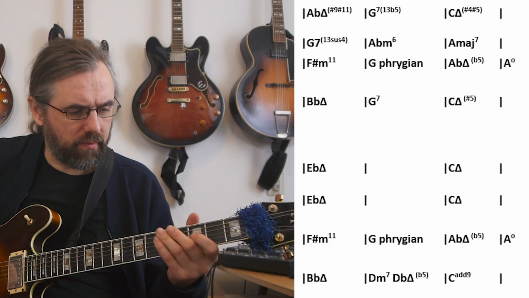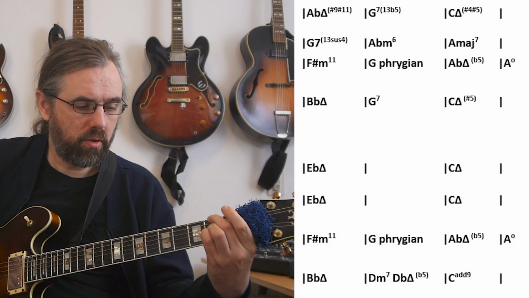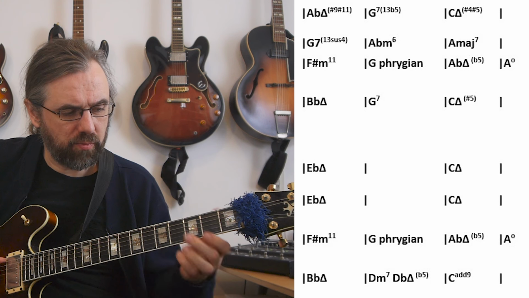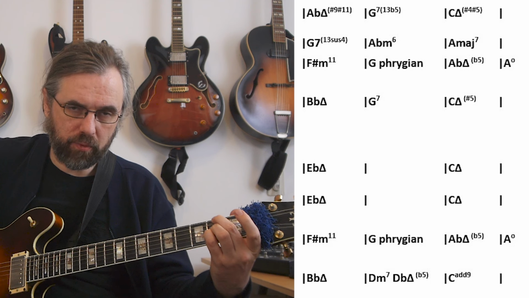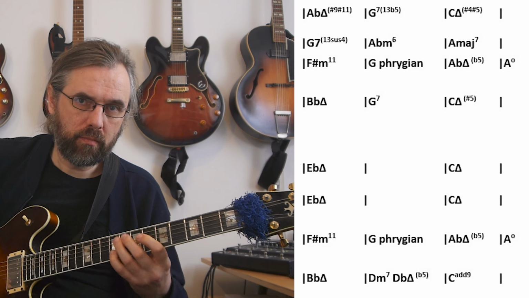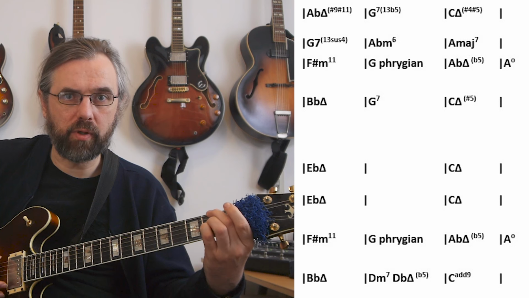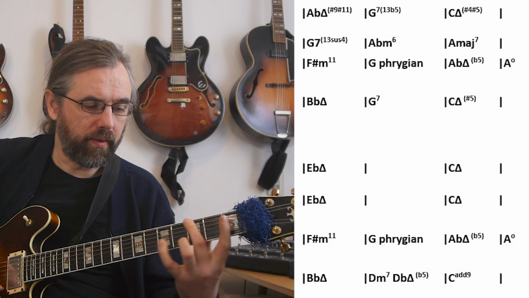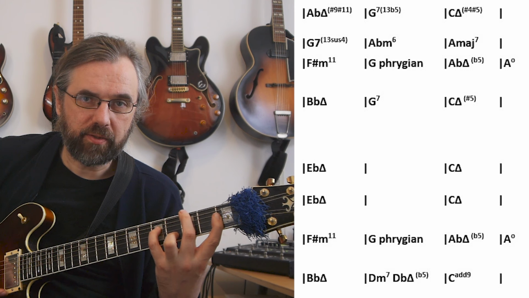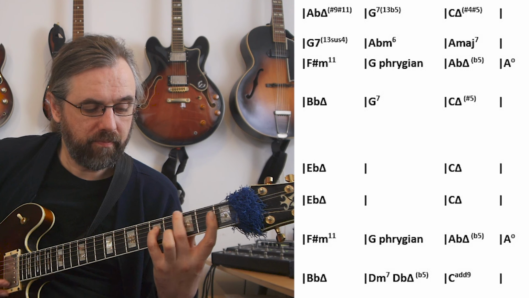Let's see. So for this, that actually covers that whole section in terms of soloing. I mean, for the first chord, probably just Dorian really, and then this one, well, it's a G Phrygian chord, so probably Phrygian would work really well.